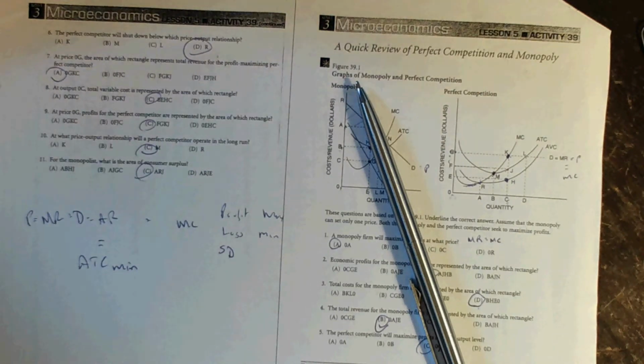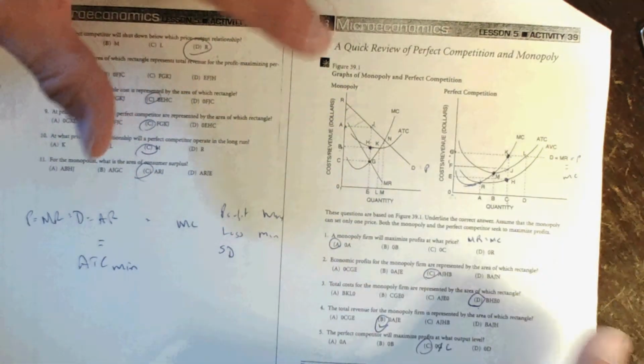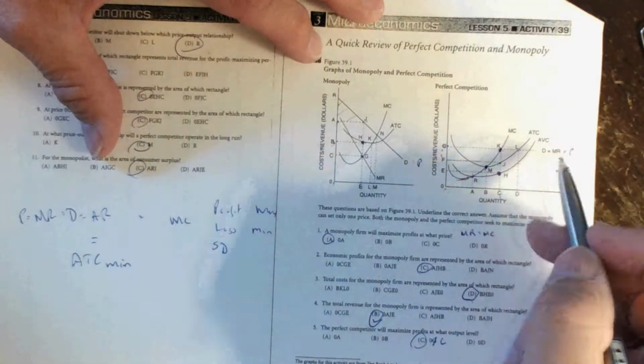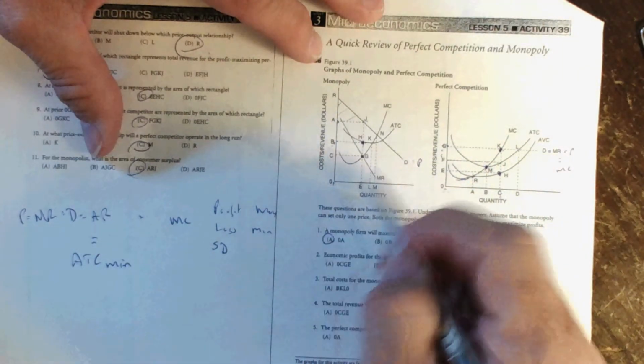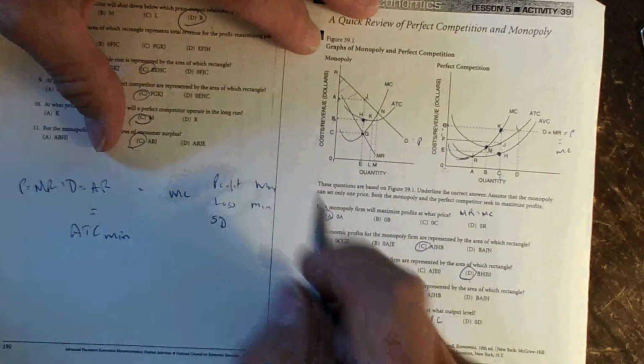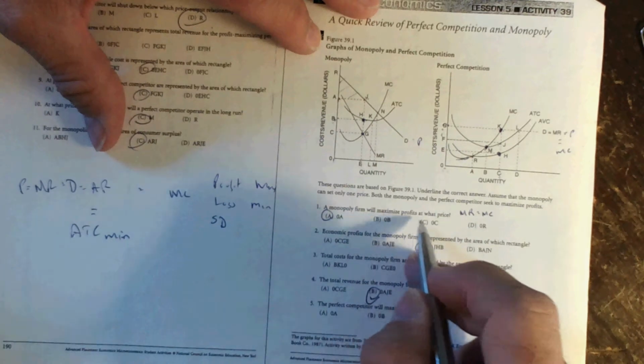Adjunct Professor Moran, Microeconomics. Here we're finally going to take a review of monopoly and perfect competition. Here's the pure competitor, here's the monopoly. A monopoly firm will maximize profits at what price?